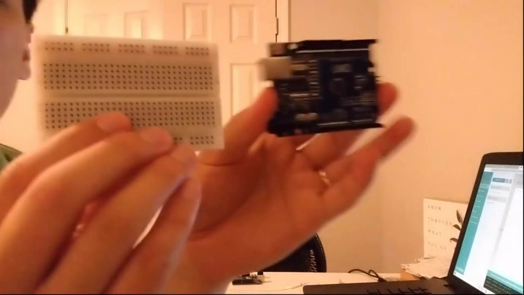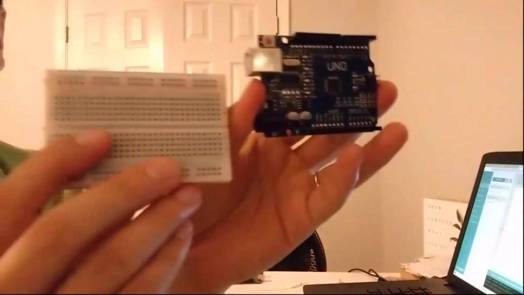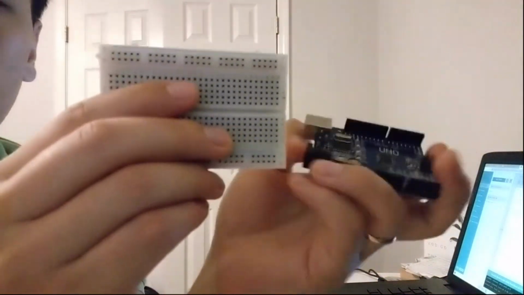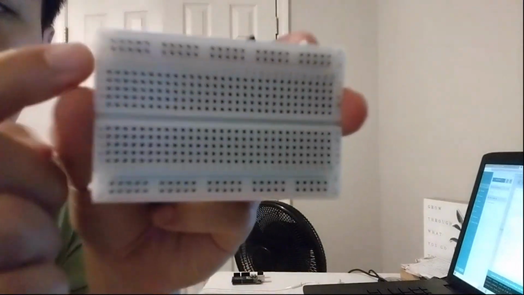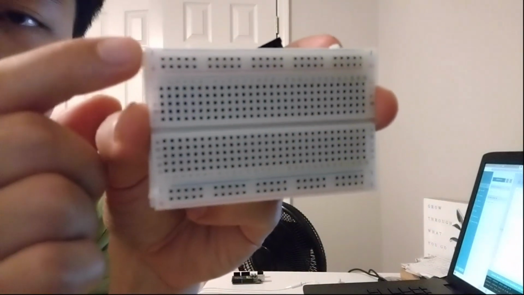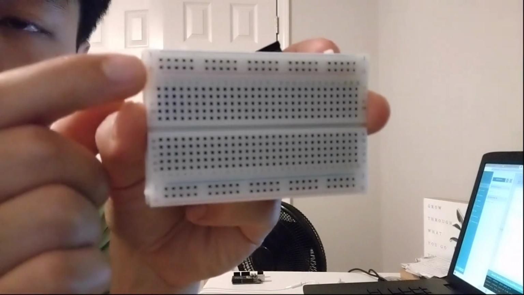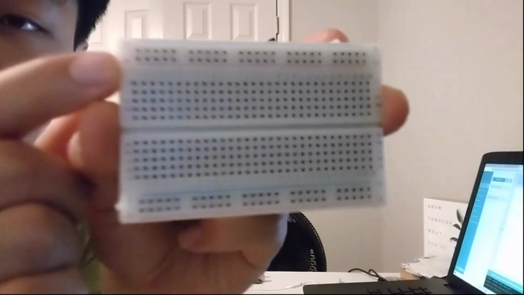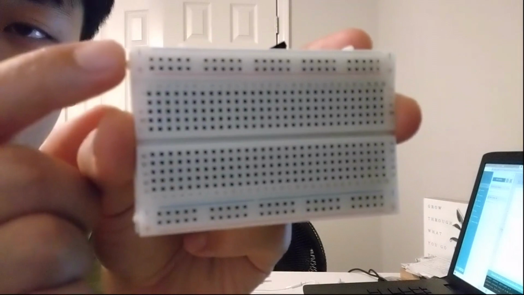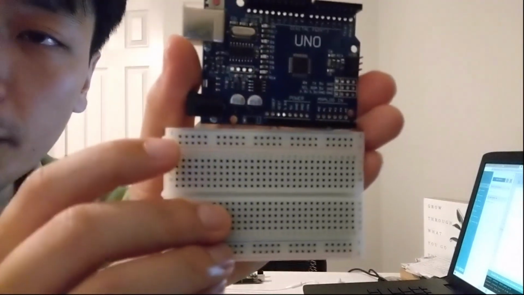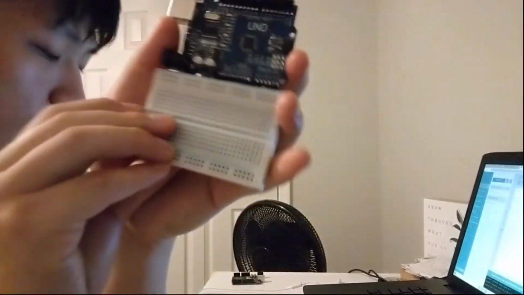Alright, let's start making our traffic light. So you're going to be needing your Arduino board and breadboard. If you look at the breadboard, just make sure that the negative side is on the top, and then we have the positive row right below the negative. Okay.